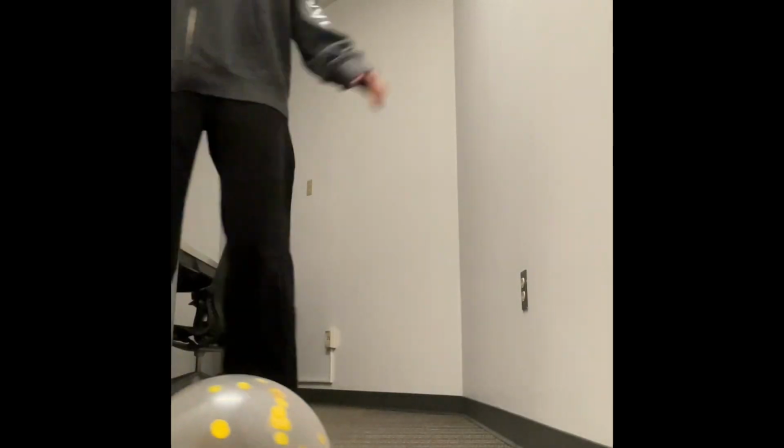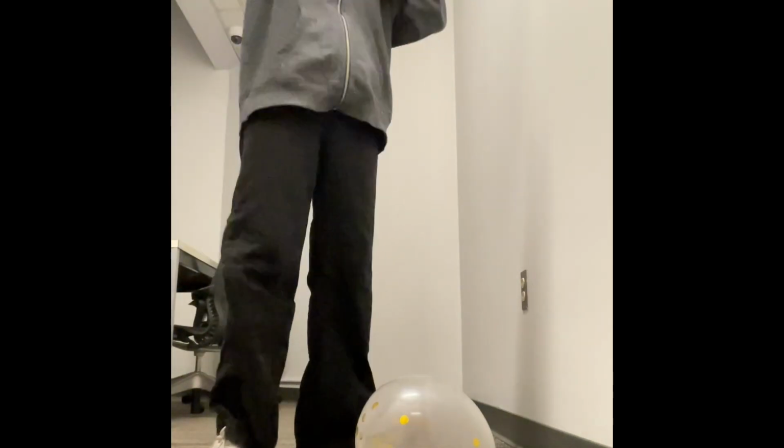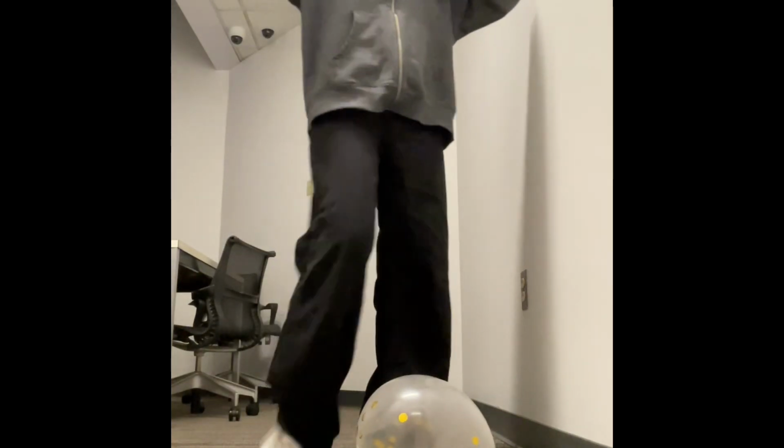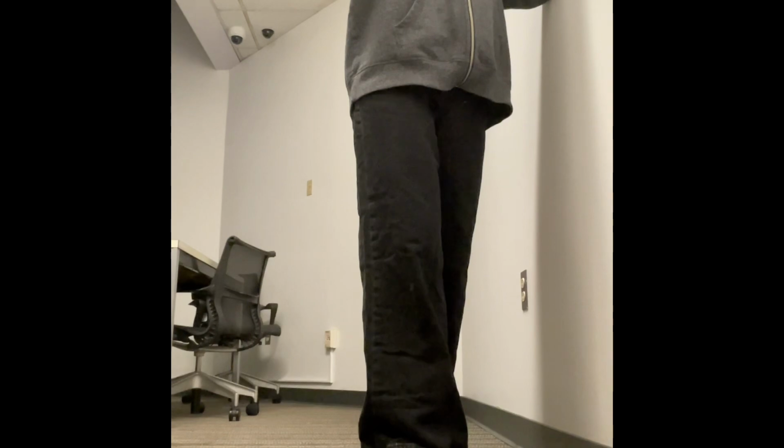To give us a better understanding, if I continue, it explodes. As you see, the volume shrunk until the pressure got too much and it caused it to explode.